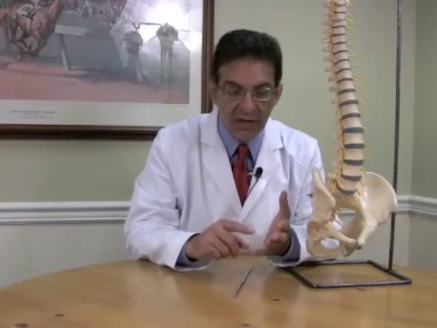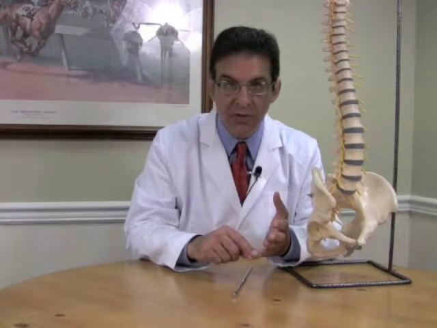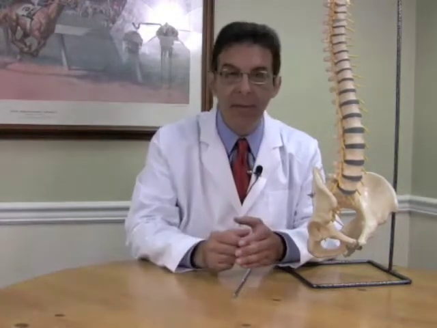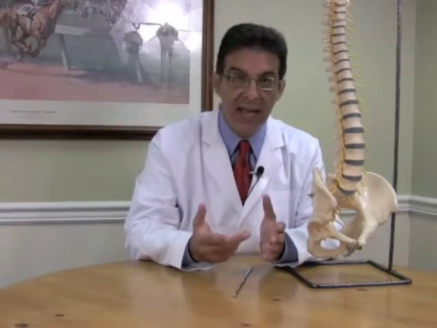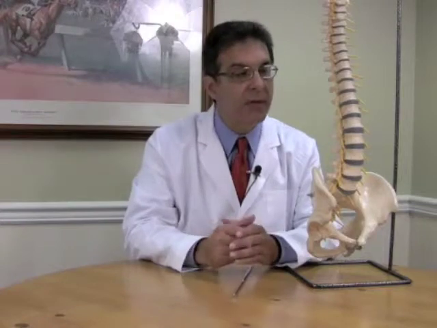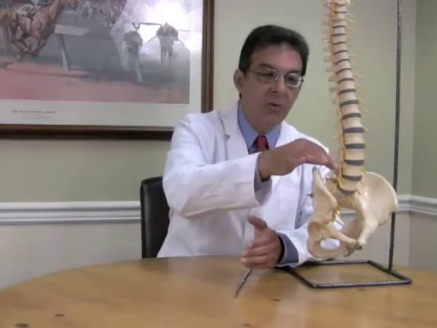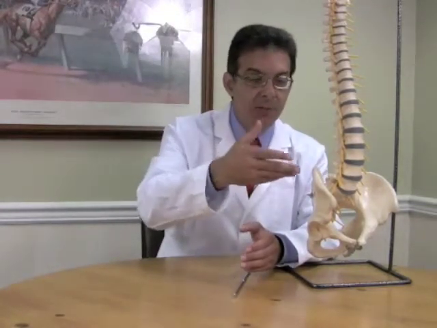So you start to get fatigue of deeper muscles in the spine, those deep stabilizing muscles, and then, like I said, over time you start to see the degenerative changes that we see in the disc and in the facet joints themselves, ultimately leading to nerve irritation, perhaps some sciatica, that sort of thing.